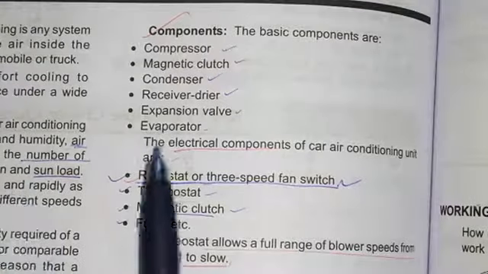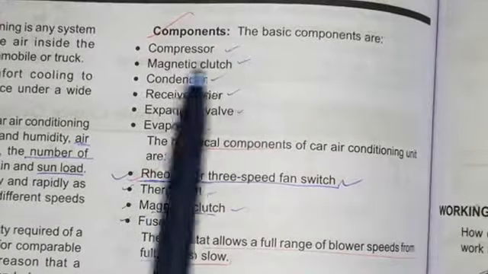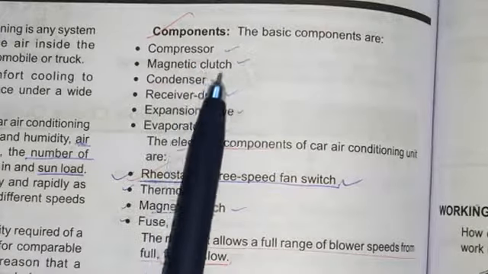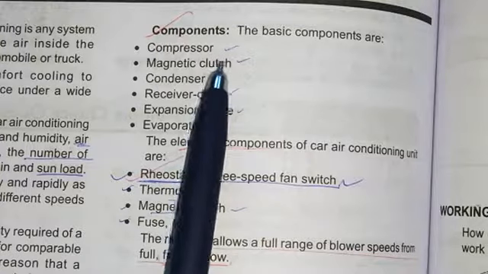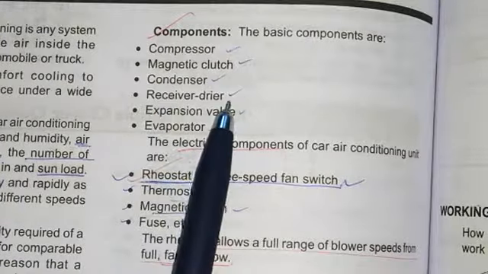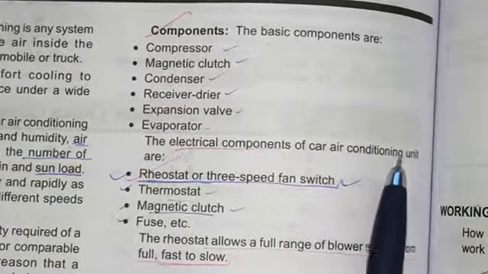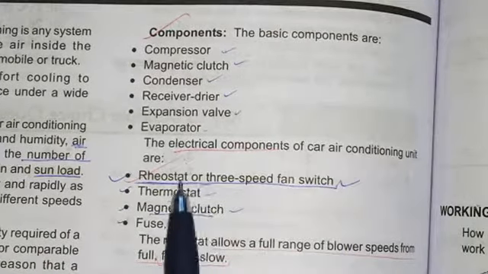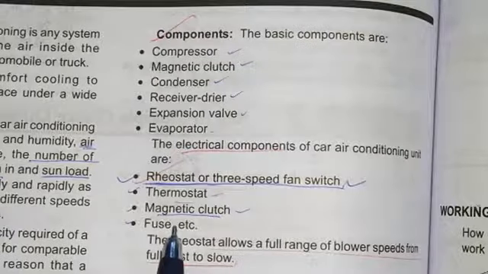What are the more components here? The basic components are compressor, magnetic clutch, condenser. This magnetic clutch engages or disengages itself depending upon the load. The third is condenser, fourth is receiver dryer, expansion valve, evaporator. The electrical components of a car air conditioning unit are rheostat or 3-speed fan switch, thermostat, magnetic clutch, fuse.